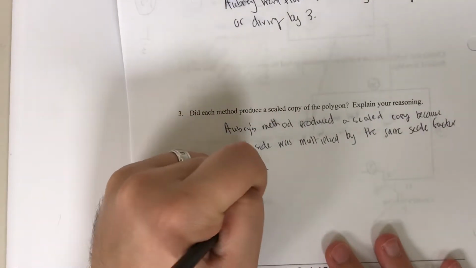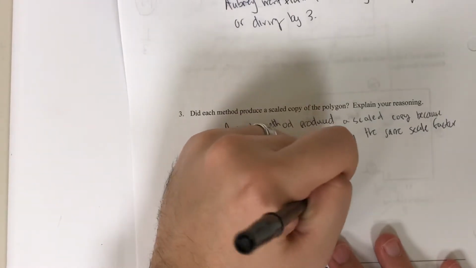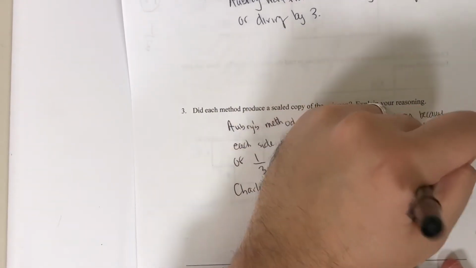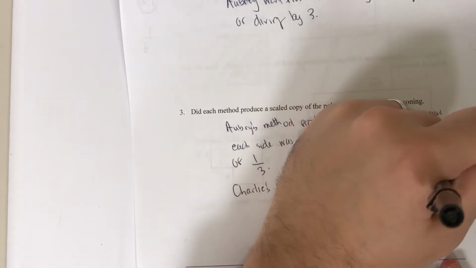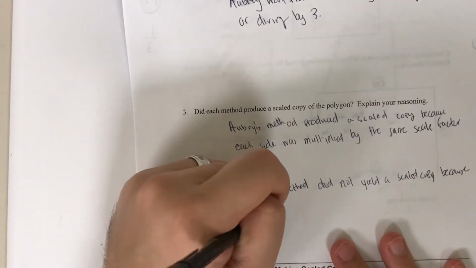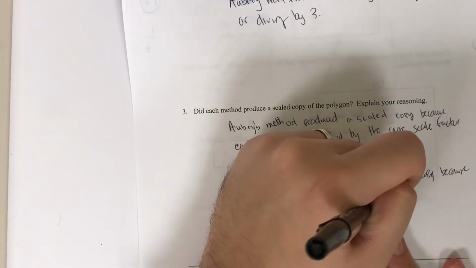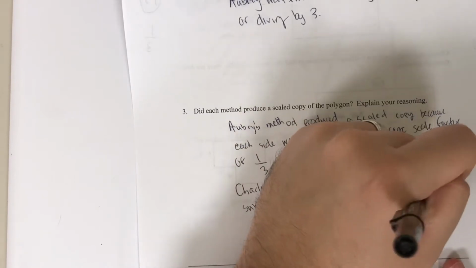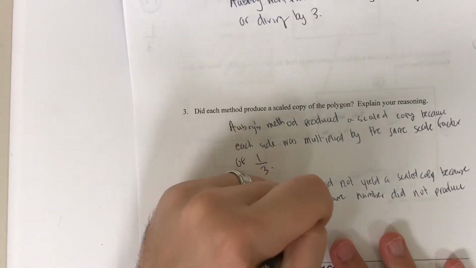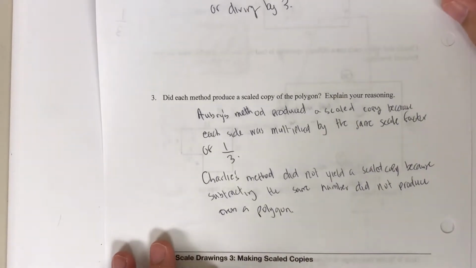On the other hand, Charlie's method did not yield a scaled copy because subtracting the same number did not produce even a polygon. So it's not even a copy of anything. It's not even a polygon, so it can't be a scaled copy of a figure. So that's what we have there, right?